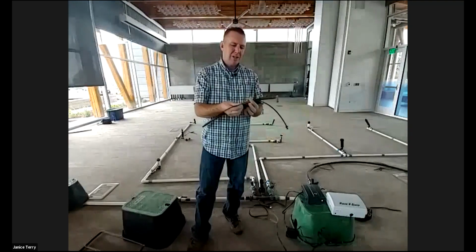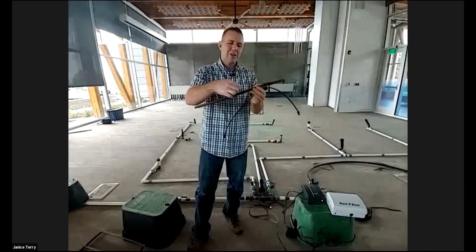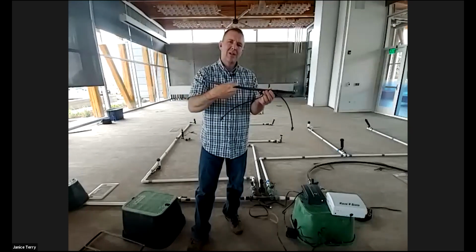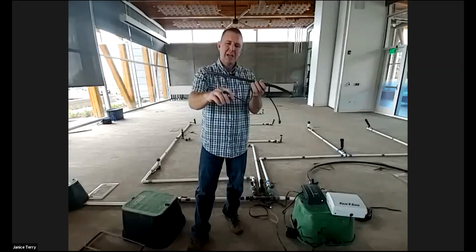And I should mention, in the event you use the inline, you could punch in an extra emitter here and there, and you could actually add a little spaghetti tubing if needed. Usually you don't need it, but if you use this and you had a location that just doesn't seem to be getting enough, you could simply add an emitter to that location.